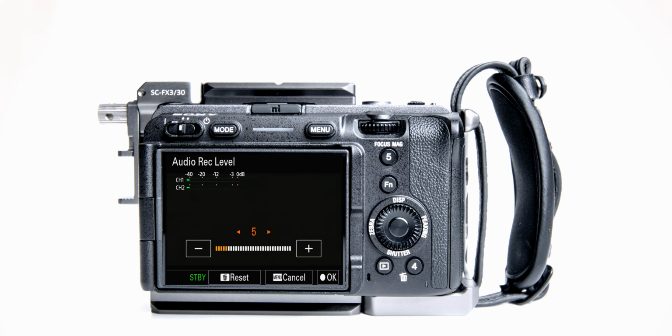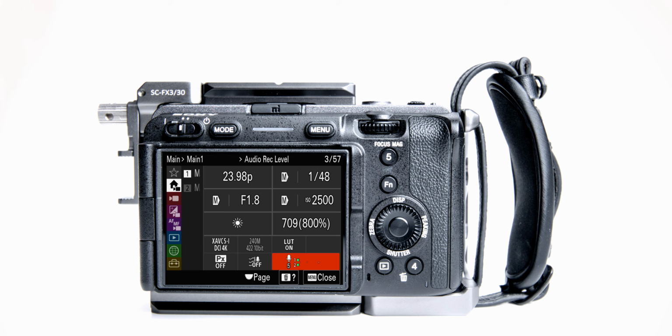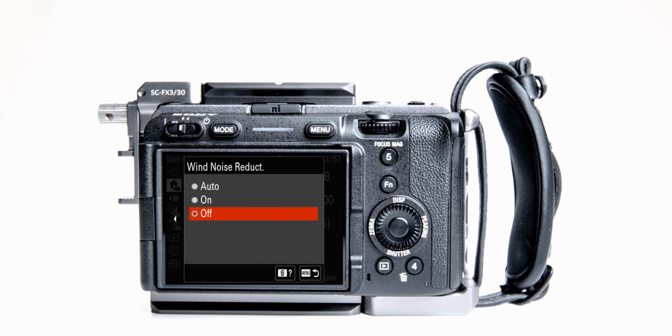Using a shotgun mic like the Komica VM30 that I use when I'm out in the field, I typically set my in-camera settings to +5, and then I control the gain on my mic first and use the camera's preamp as a last resort to avoid noise.